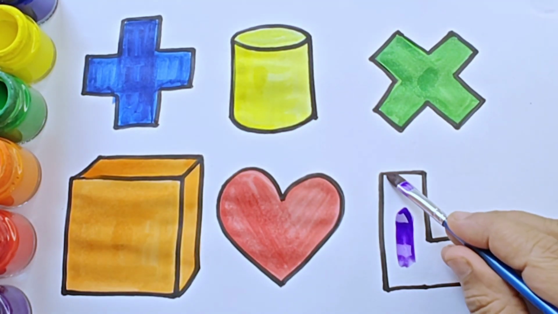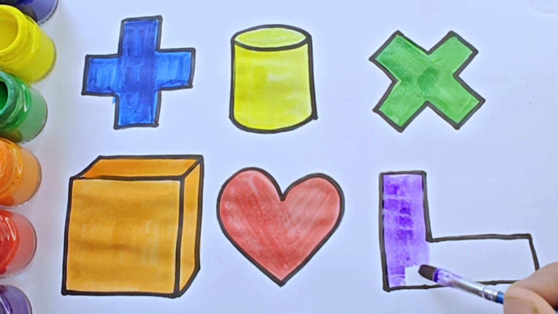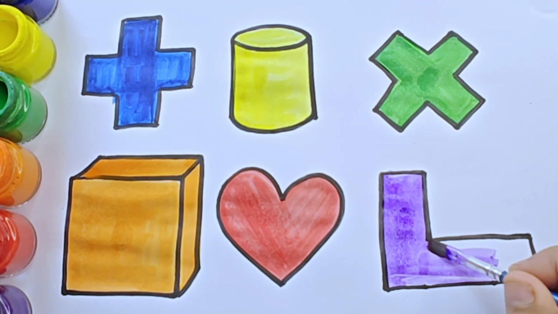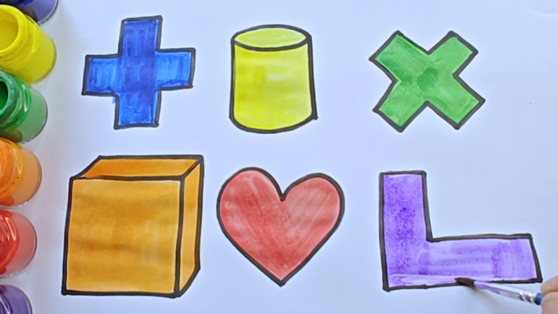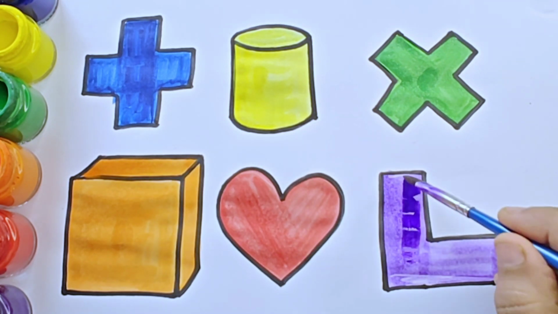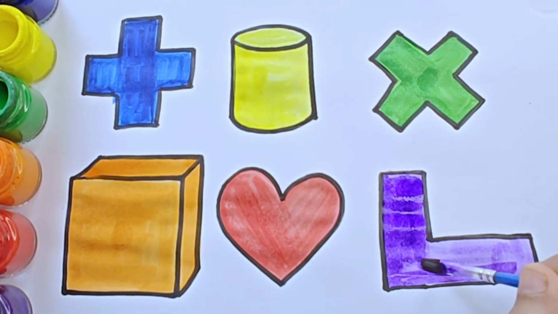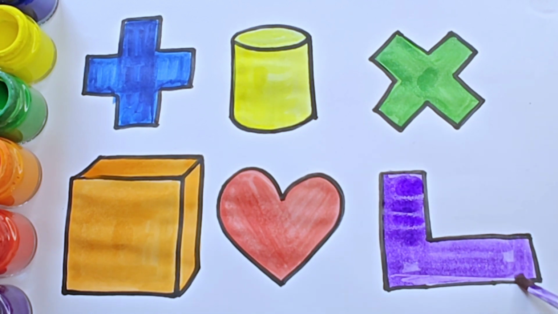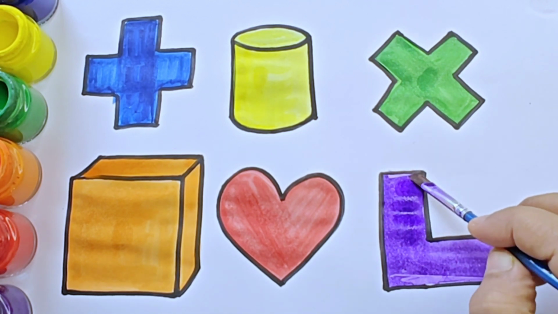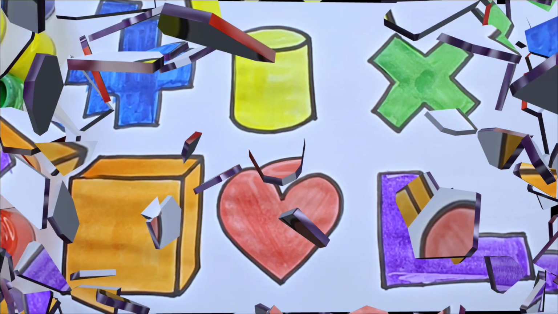This is violet color. This shape is L shape.